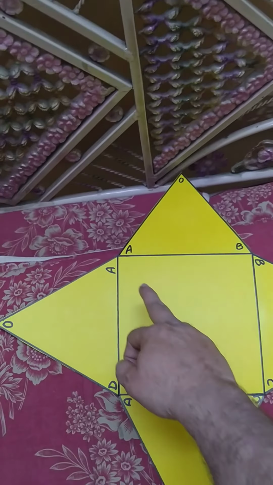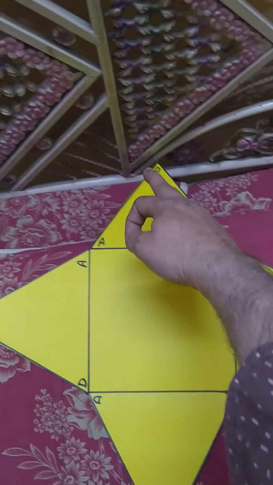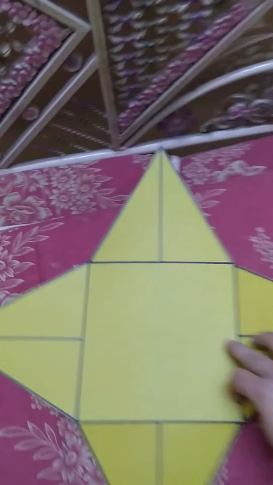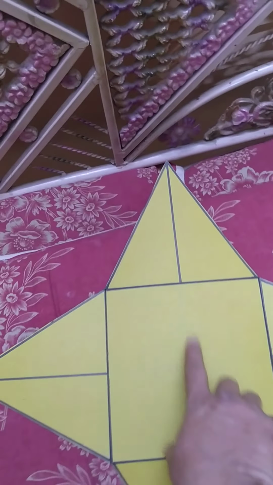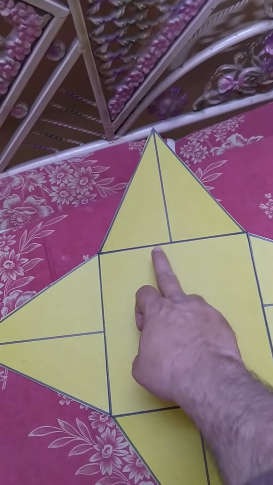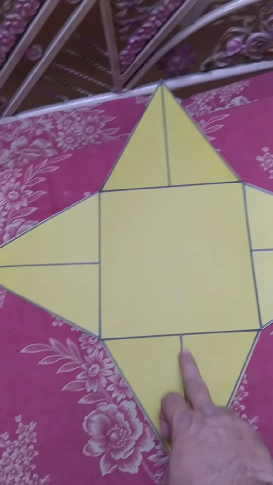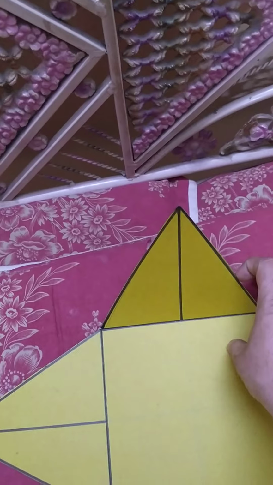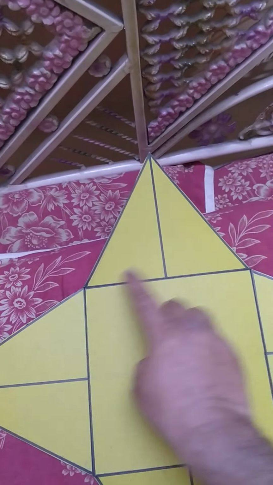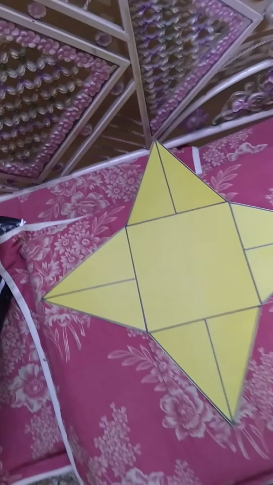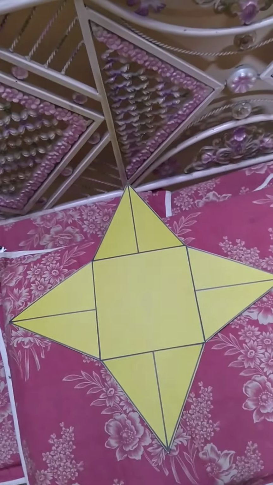Why are they congruent? Because their bases are same, their heights are same. Look here, their bases are same. If this is a square base, if this is 16, this is also 16, this is also 16. If this is 12, this is also 12. So the length of the square is the base of the triangle. So in a square base pyramid, all the four triangles are congruent.